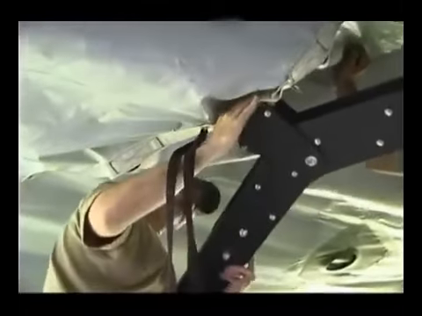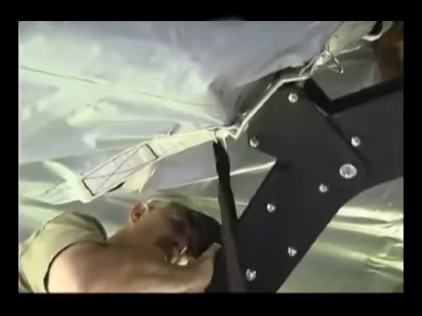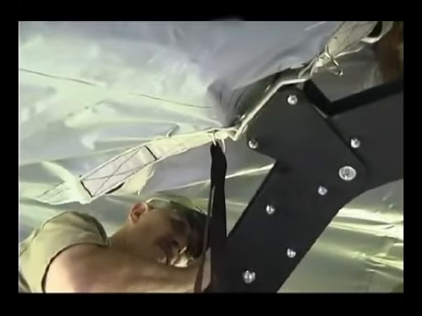Once the first peak fitting is fully inserted into the first peak holder, place the second peak fitting into the other peak holder. This is important. If the fabric tension is too tight to place the second peak holder into the second peak fitting, release tension on the end poles to slacken the tent fabric.